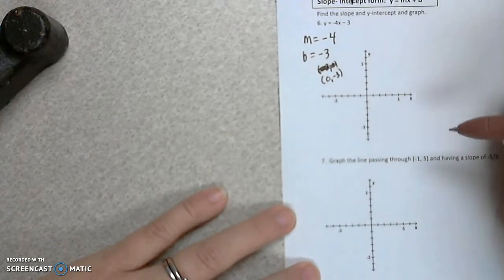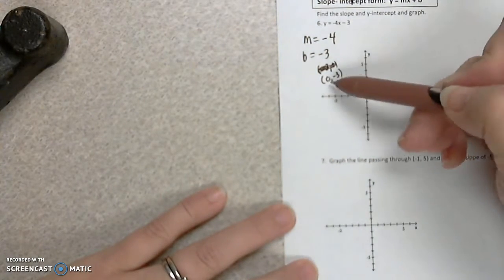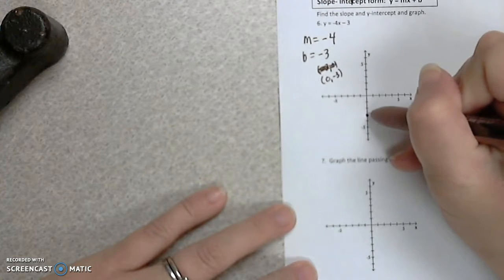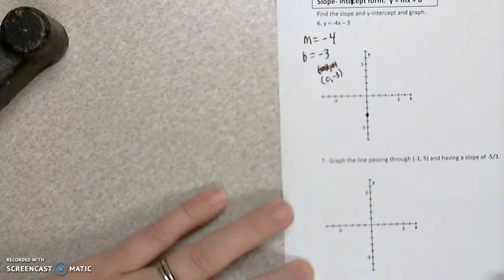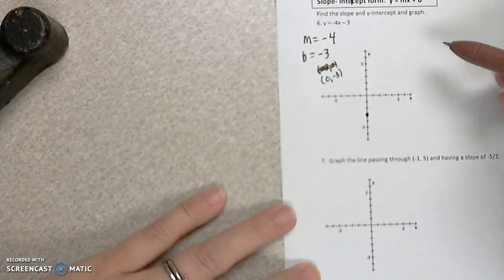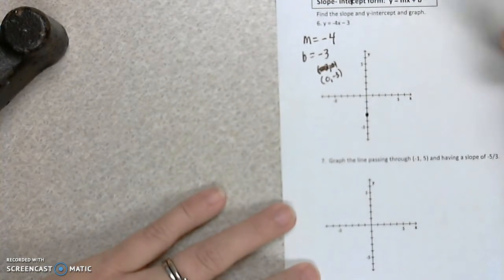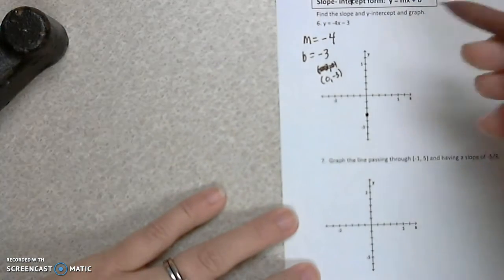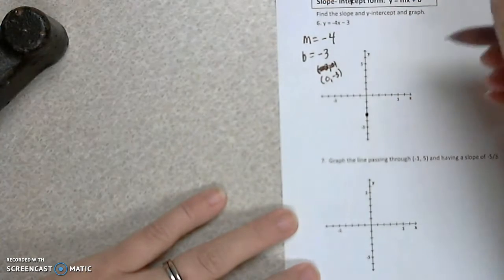This is the y-intercept, so it should be on the y-axis. X is always 0. So from the origin, I'm going to go down 3 and put me a dot. Alright, so I always want to graph the y-intercept first. And so I could just go to -3 or whatever that y value may be and put me a dot. Then I'm going to use the slope to get the other points.